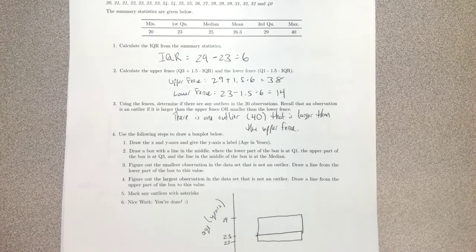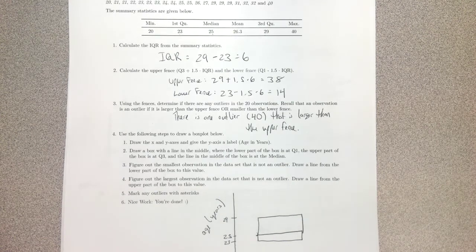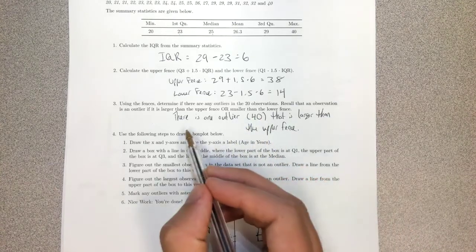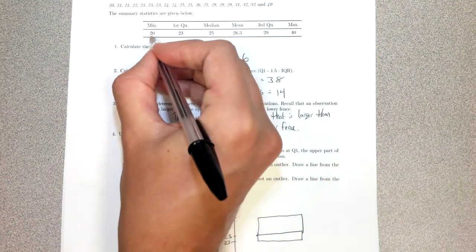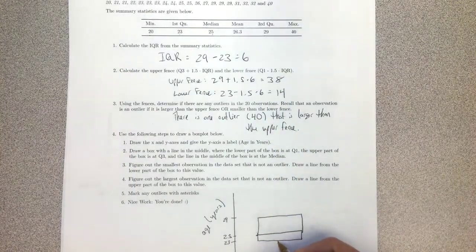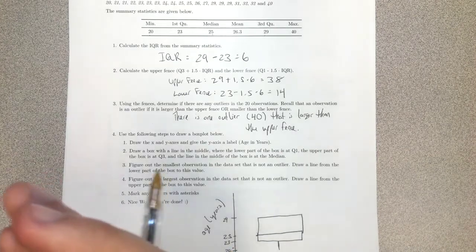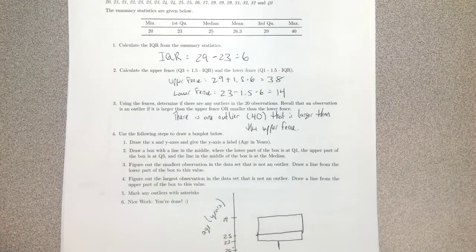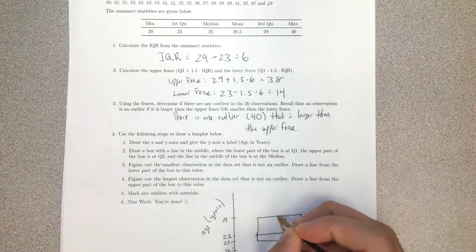And now we want to figure out what the smallest observation in the data set is that's not an outlier. Well, there are no outliers on the lower end, so that means the smallest observation that's not an outlier is 20. And so that's where the first whisker is going to extend. And then we want to do the same for the upper end.